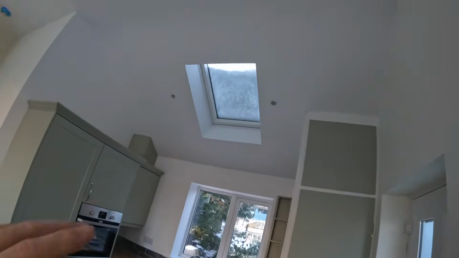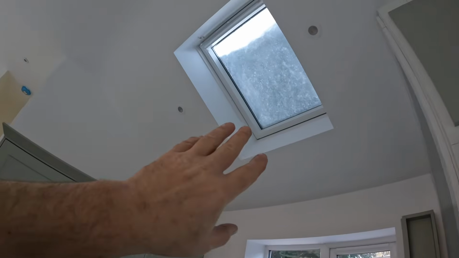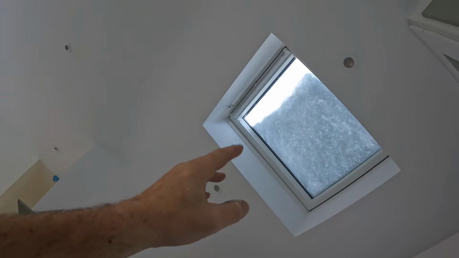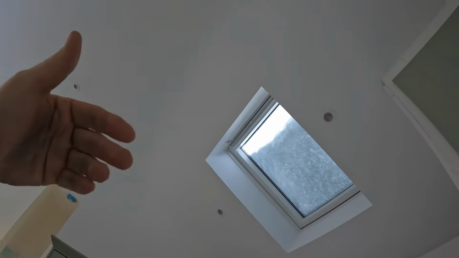Make sure any Velux windows are properly shut and the handles are clipped up, just in case anybody's opened it and shut it while you've been building and it's not properly shut. I need to check them.